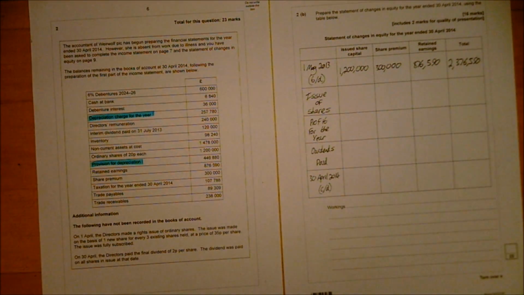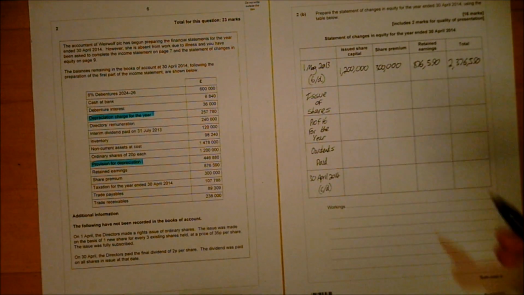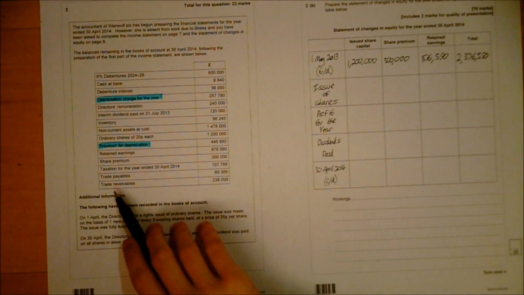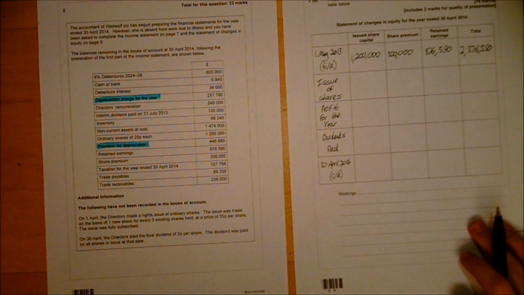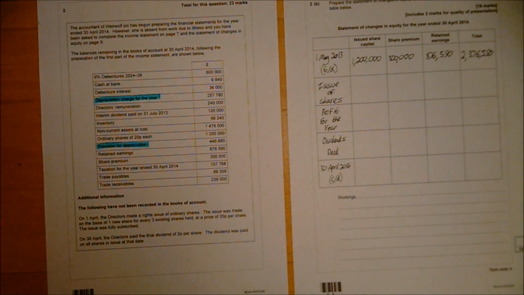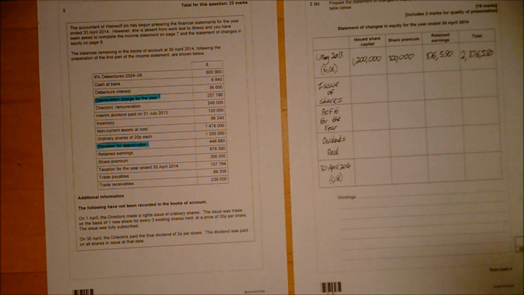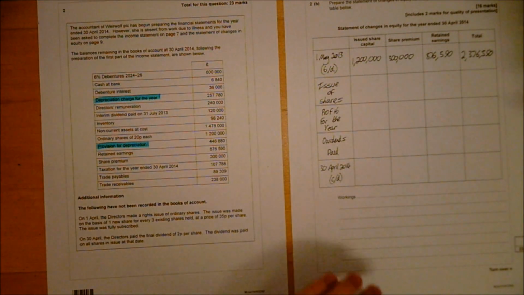So issue of shares. Where have I got that from? Well, I've got each of these titles simply from the additional information which we're going to use for the statement of changes in equity. So on the 1st of April, the directors made a rights issue of ordinary shares. The issue was made on the basis of 1 new share for every 3 shares in existence at a price of 35 pence per share. The issue was fully subscribed.